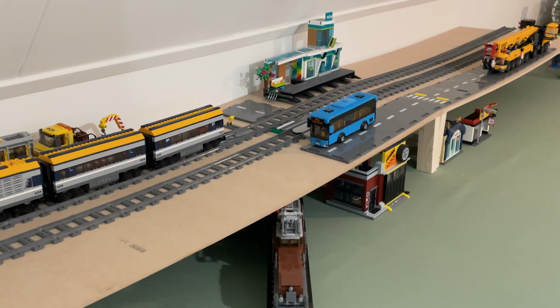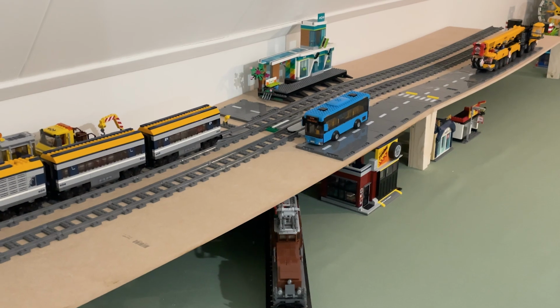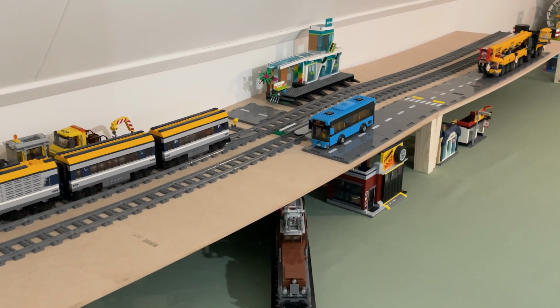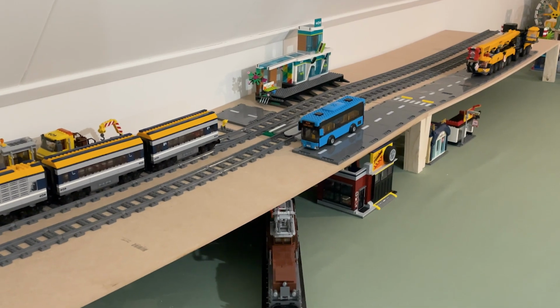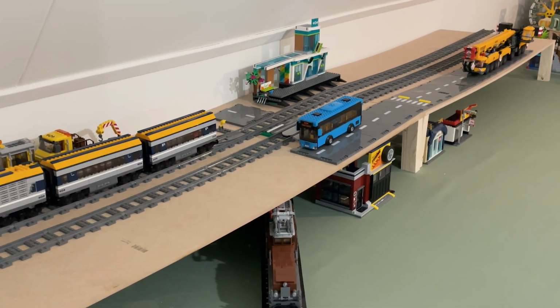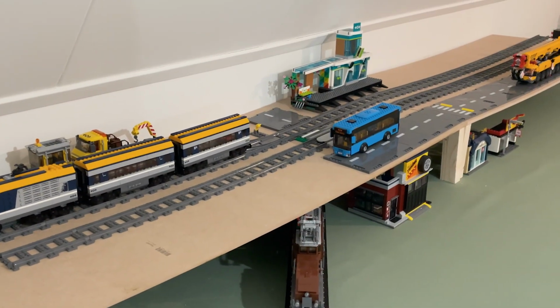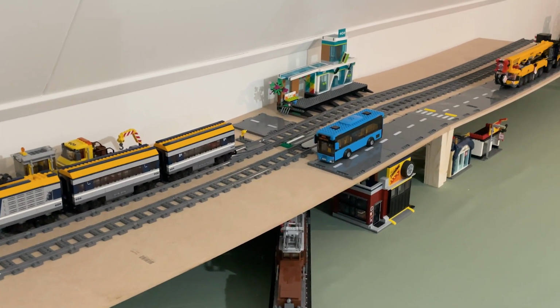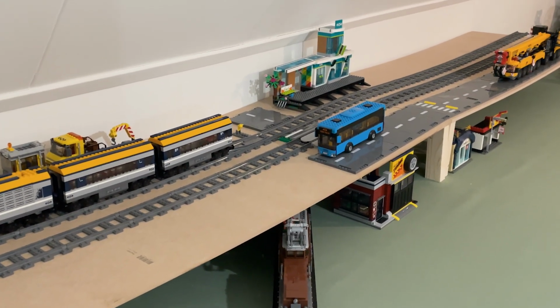So let's start on this side of the layout. What do I mean if I say it's not in the spirit of a model railway? Well, in one of my earlier videos I said I didn't want to make a Lego city that's only straight lines or big squares in which you place the different buildings or the different vehicles. And that's exactly what we're doing here.